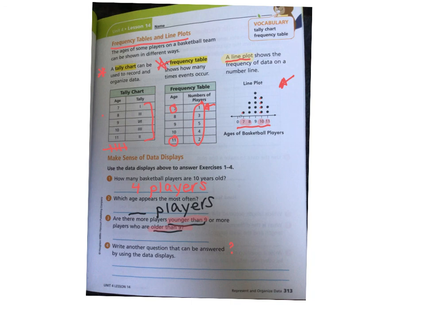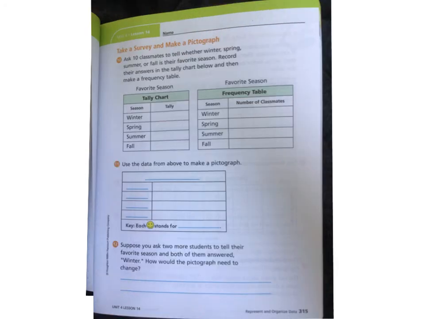So finish up this page and then meet me on the back side. Thanks, guys. All right, I think I said the back page, but it's actually page 315 that we're on right now. Okay, and we're still in our workbook for today. We're staying in the workbook. We are not going to the homework and remembering booklet.